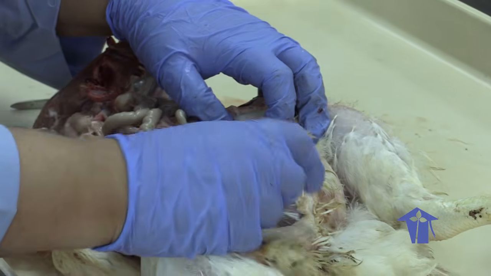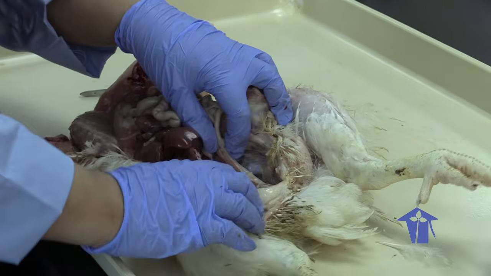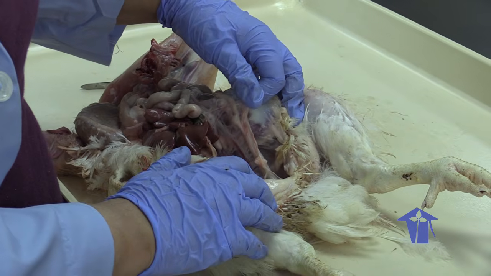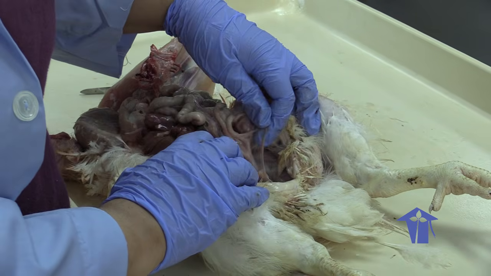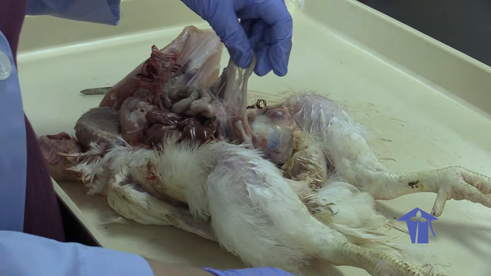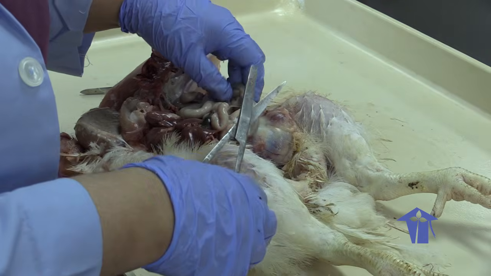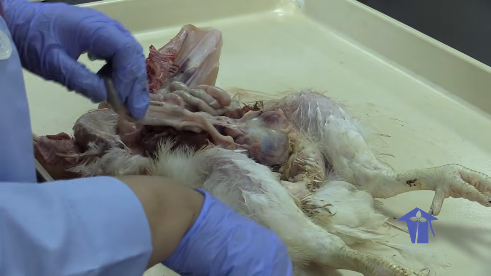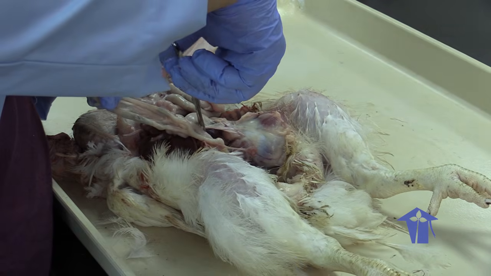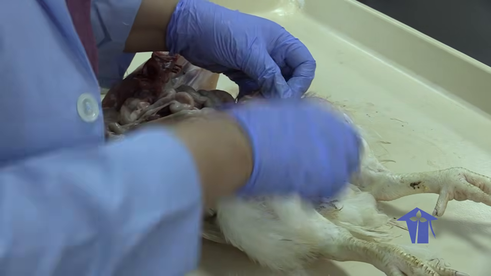So after the small intestine, we have a very short large intestine, and just at the junction of the small intestine and the large intestine, we have these structures called ceca. So actually, what I'm going to do, in fact, I will tease out the intestine for us.